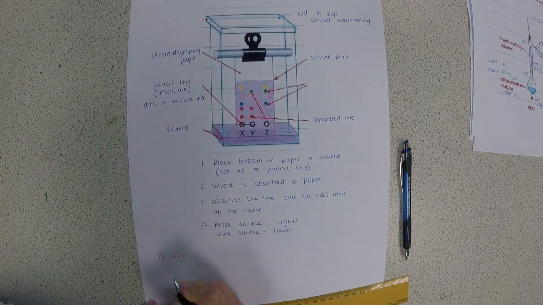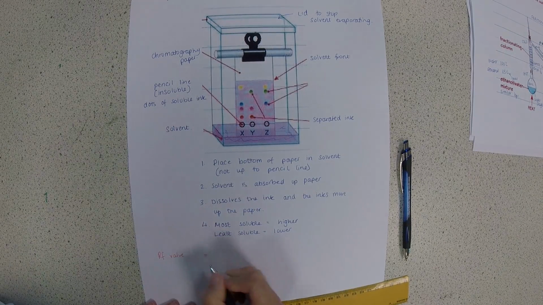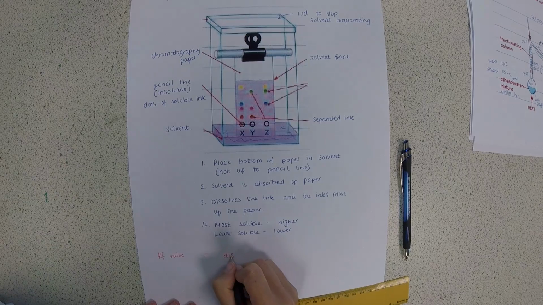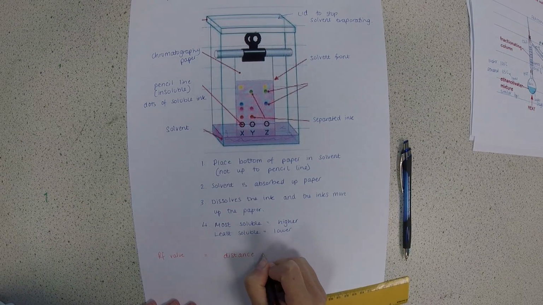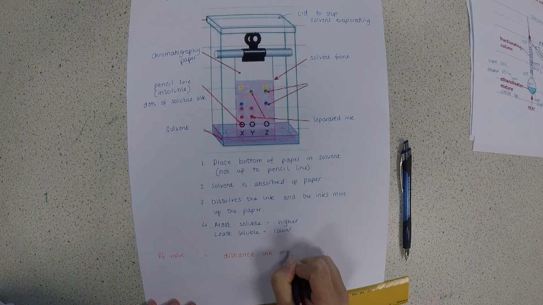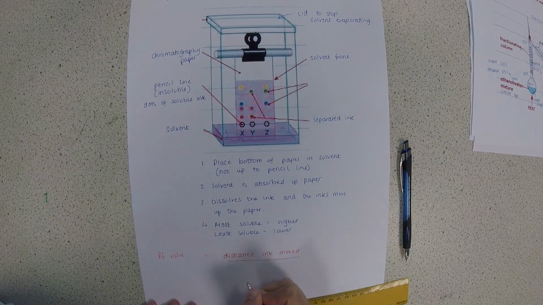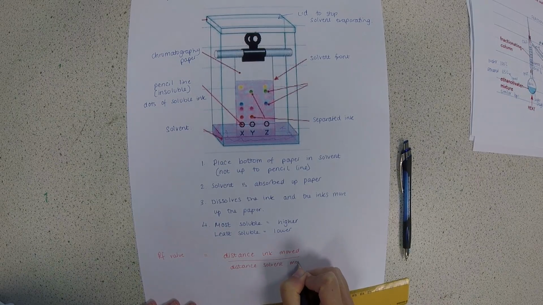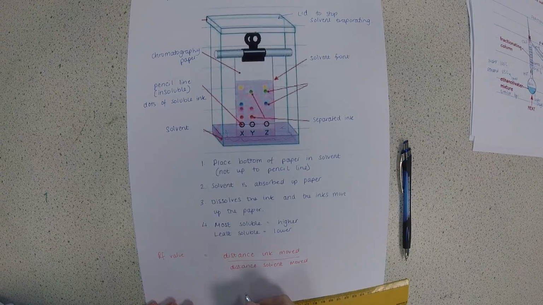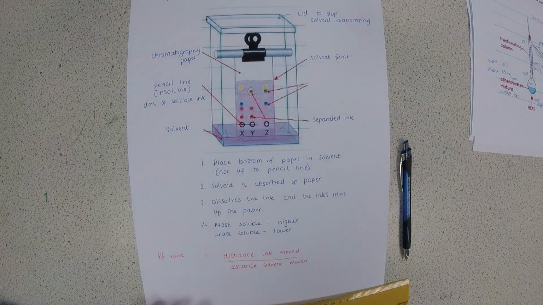value, or the retention factor. Now the RF value is calculated by the distance the ink moved divided by the distance solvent moved. I'll show you how to calculate it for this green dot here.